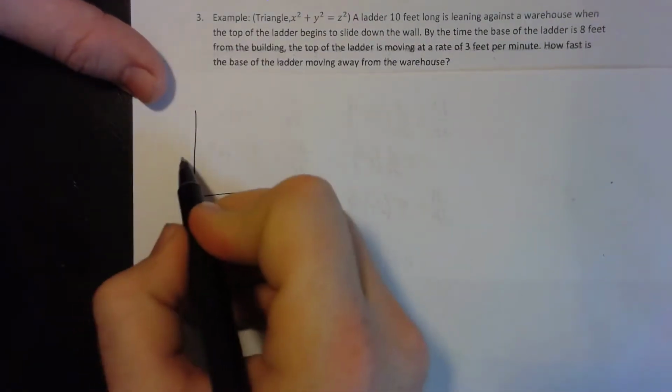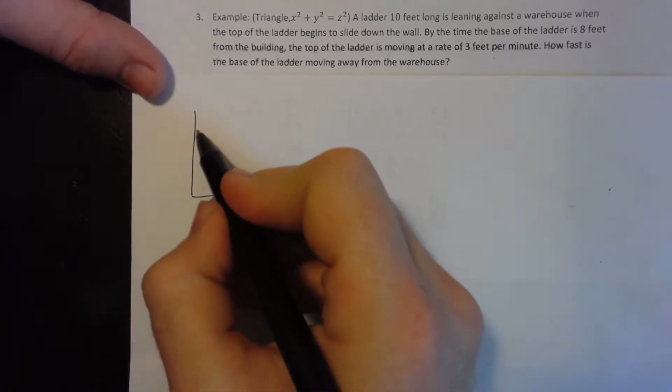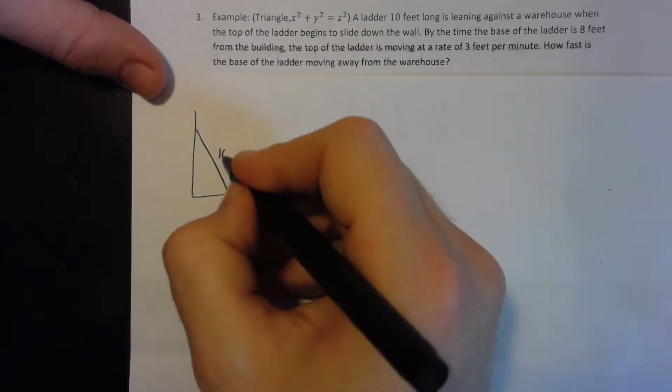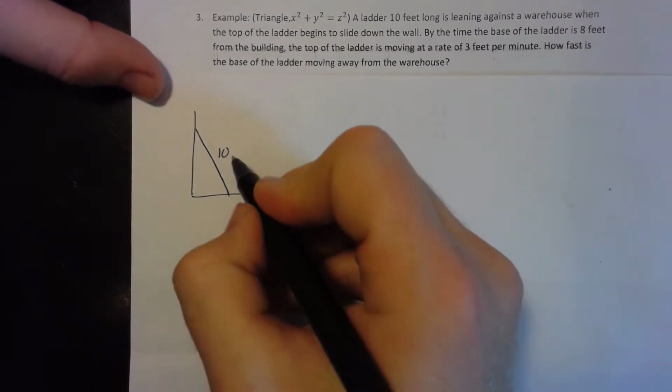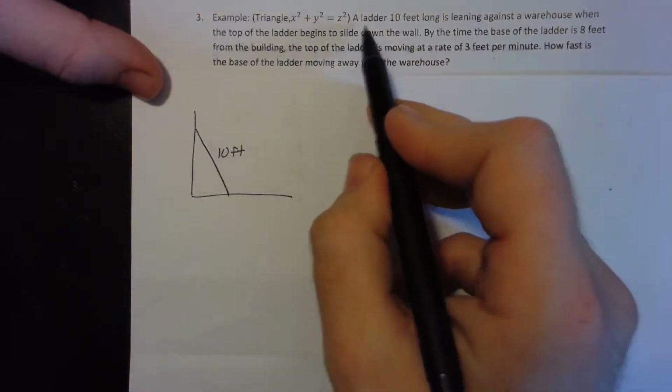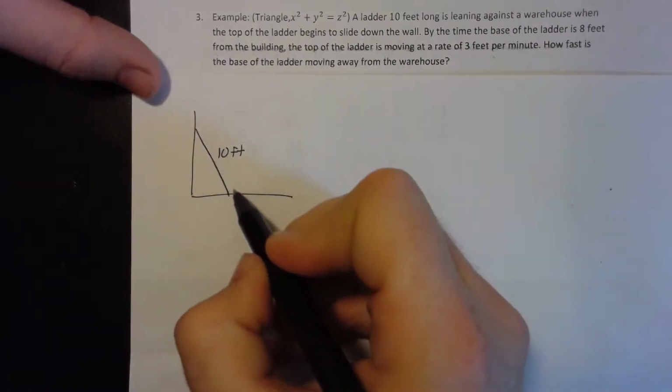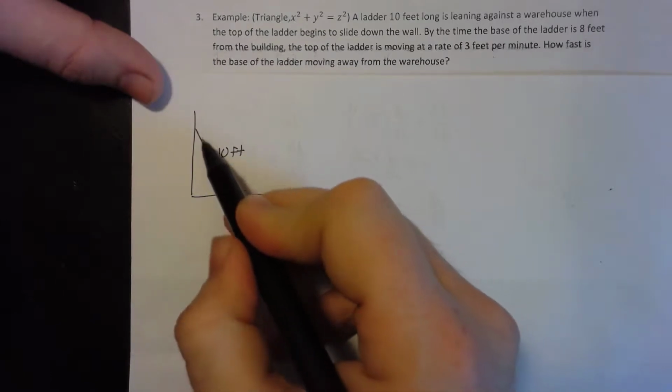So here's the wall, here's the ground. We have a ladder that's leaning against that warehouse. Again, this ladder is 10 feet long. Notice in this case, I'm going to go ahead and make a note about this right off the bat, is that this ladder is 10 feet long and this ladder length isn't changing at all. Okay, so this right here isn't changing.